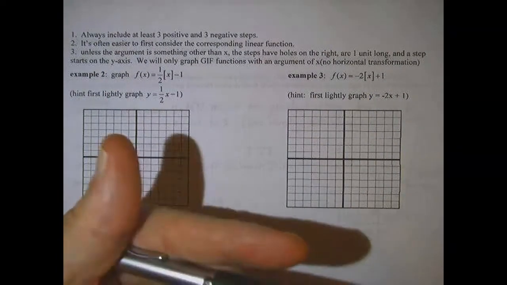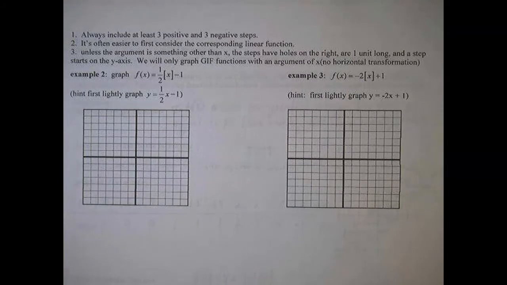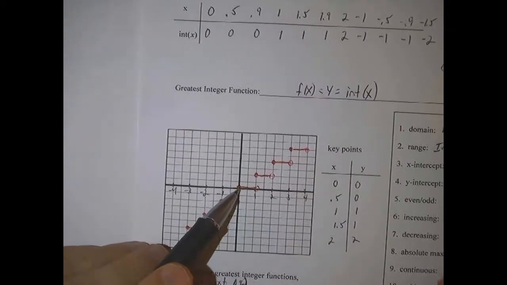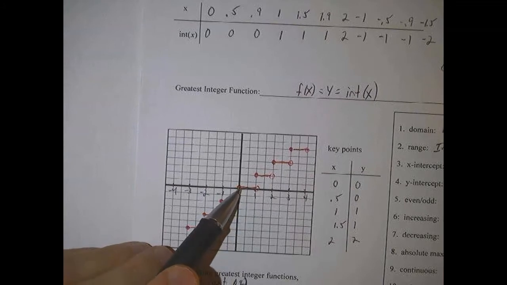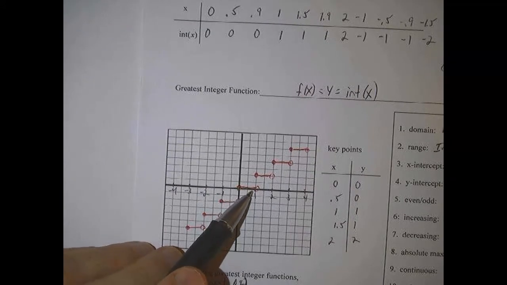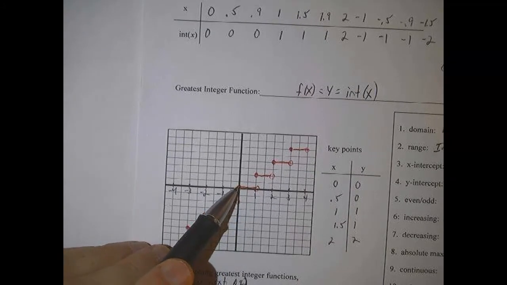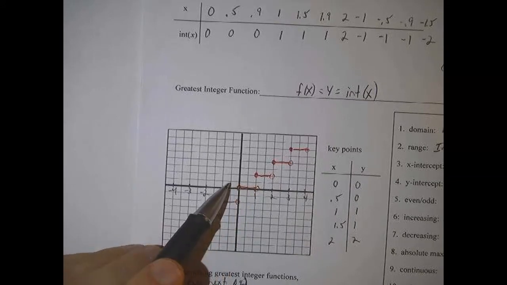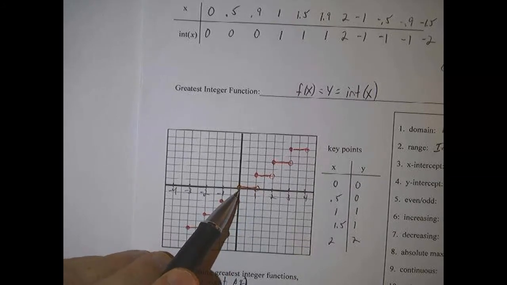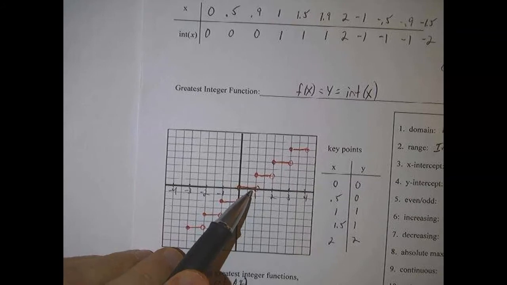So when that's the case, if nothing changes, then that means that these steps are not going to move, they're not going to stretch, and they're not going to reflect. So in other words, there's always going to be a step here of this length. It's not going to stretch, it's going to start here and it's going to go this way. It's not going to reflect to the other side. So the point will be on the left, the hole will be on the right, and it will continue to be 1 unit long.